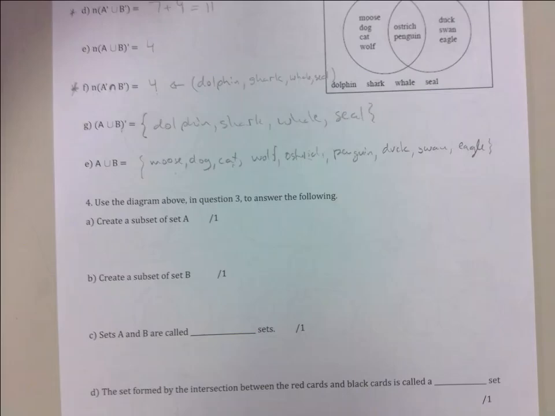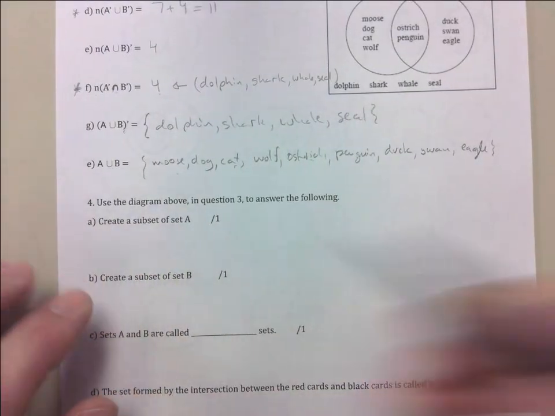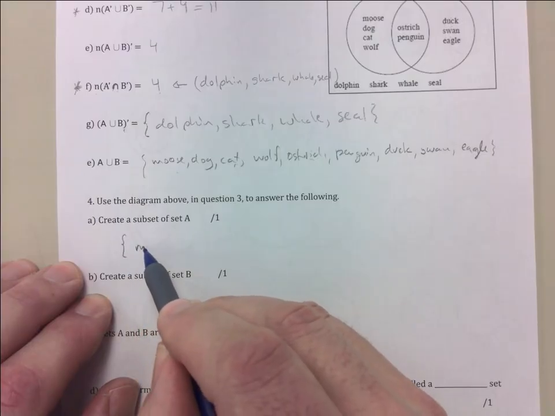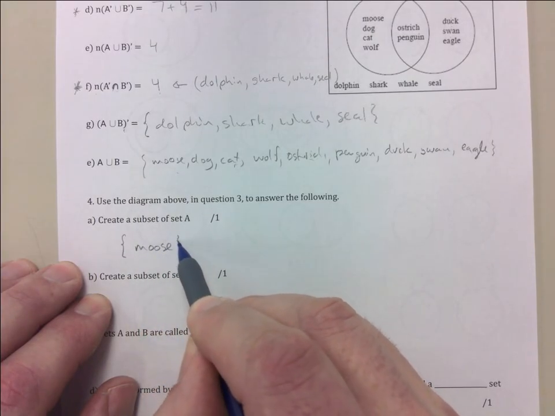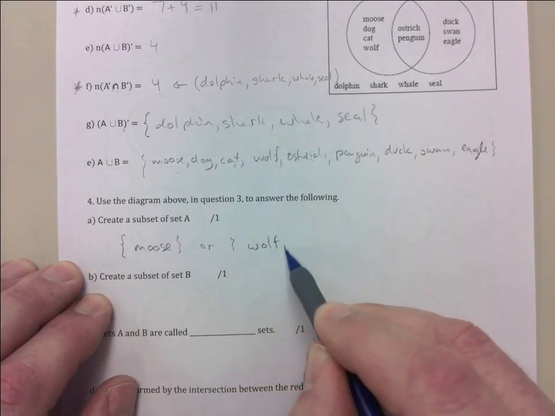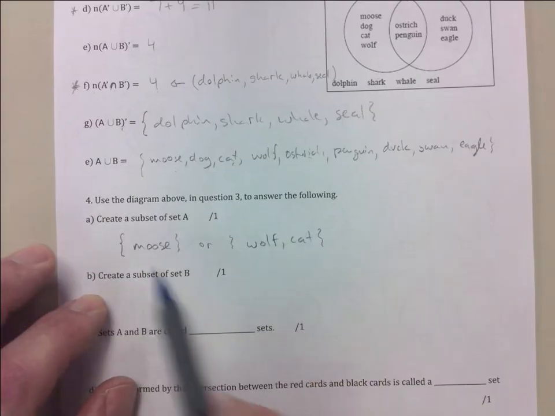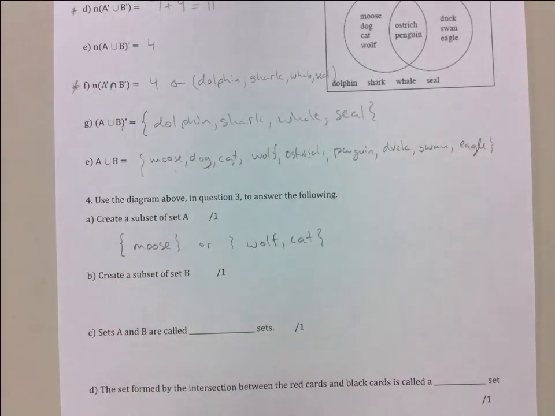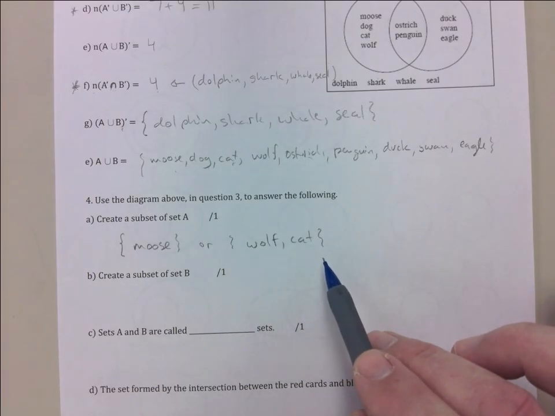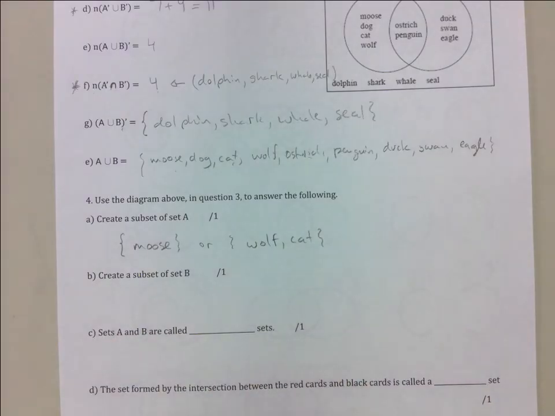Okay, so we're going to make subsets of A. So anything. Okay, so you can just say moose. That's good. Or you can go wolf and cat. So anything that's in A, you just make one. You added an element, you gave it a letter? Sure, that's fine.